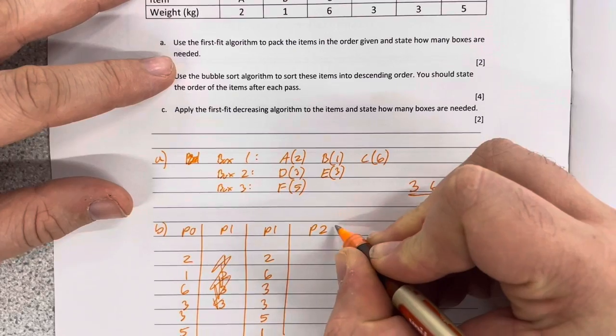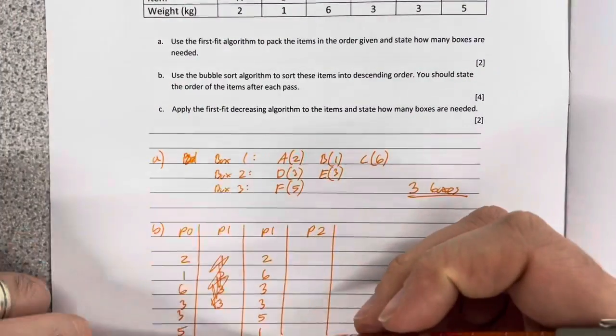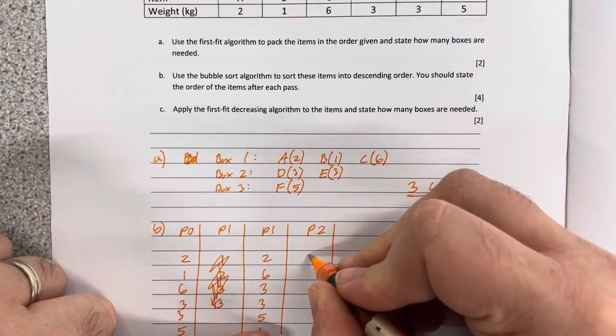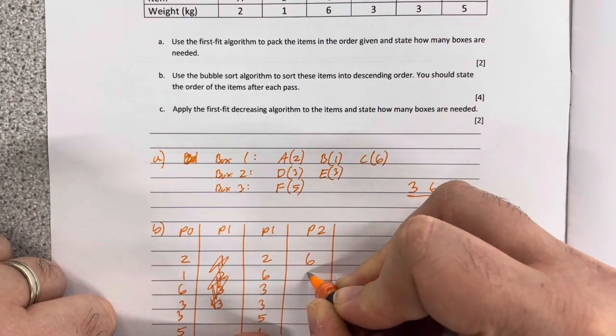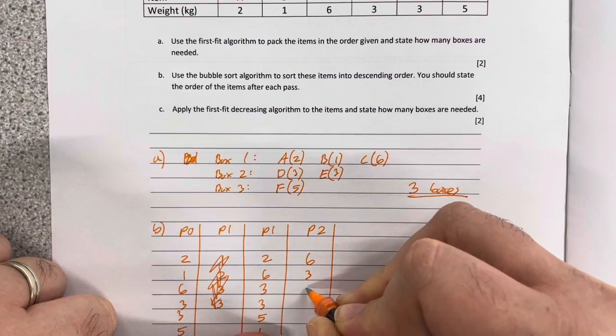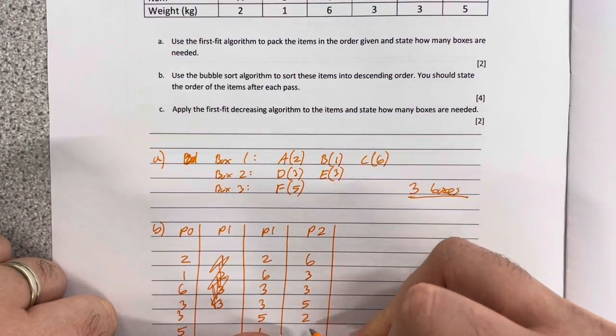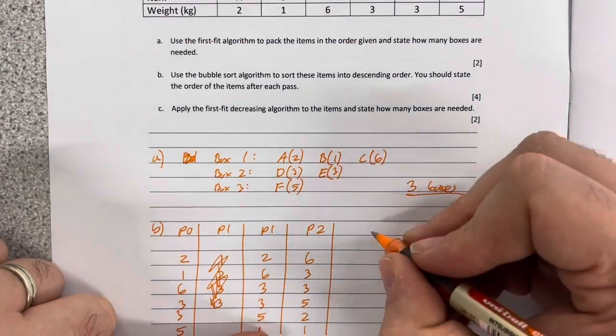Pass number 2, just repeat that, but you don't need to check the last one. We know the last one is correct. Do these need to swap? Yes. Do the 2 and 3 need to swap? Yes. Do the 2 and 3 need to swap? Yes. Do the 2 and the 5 need to swap? Yes. So therefore that's the second pass.